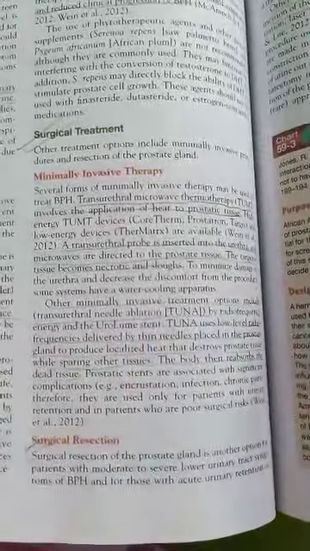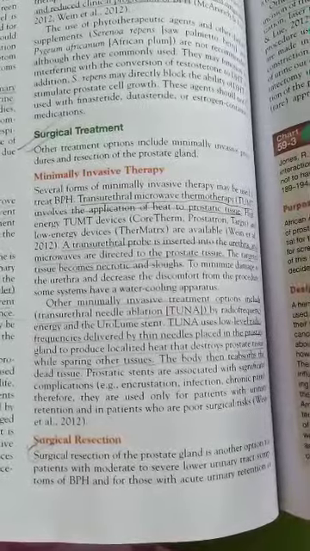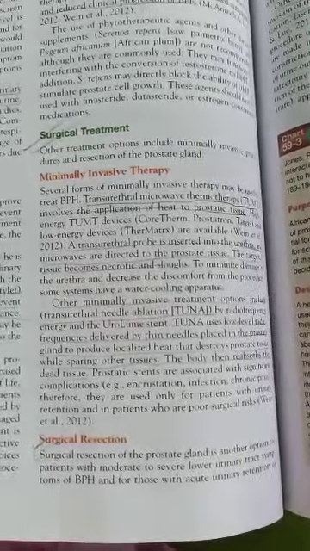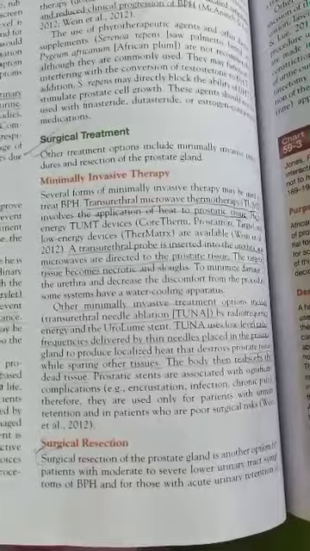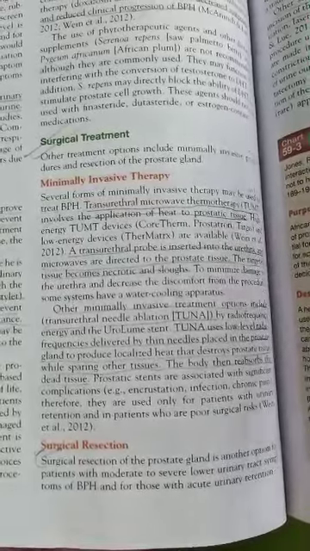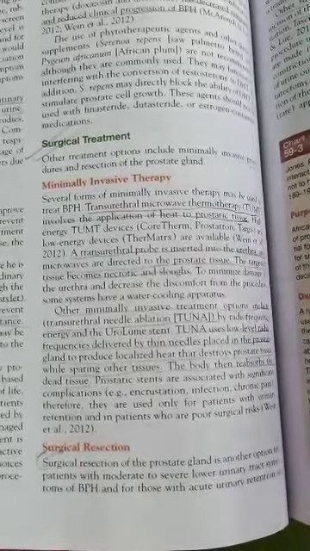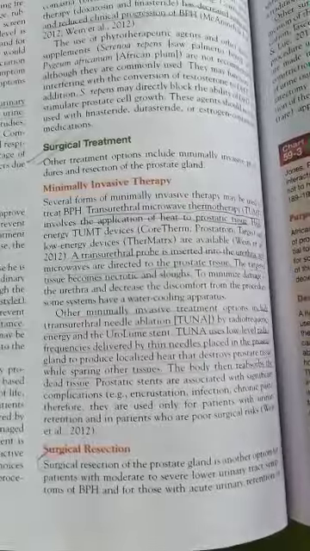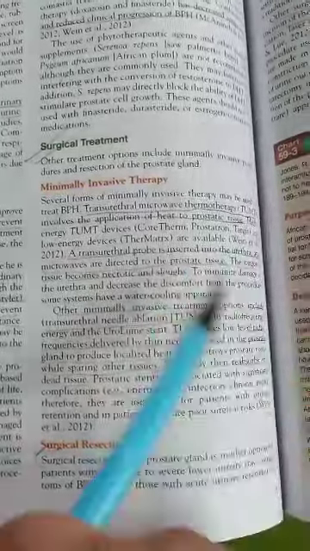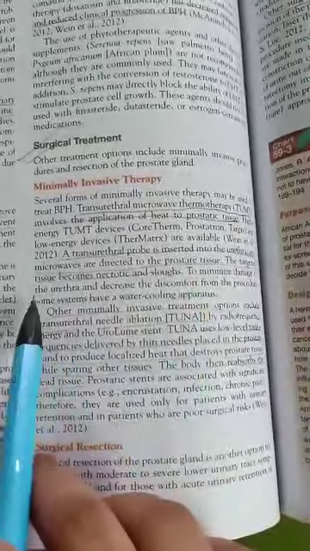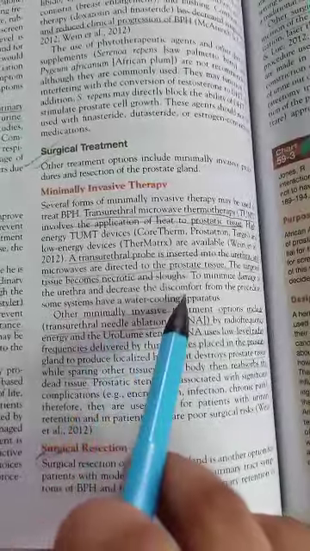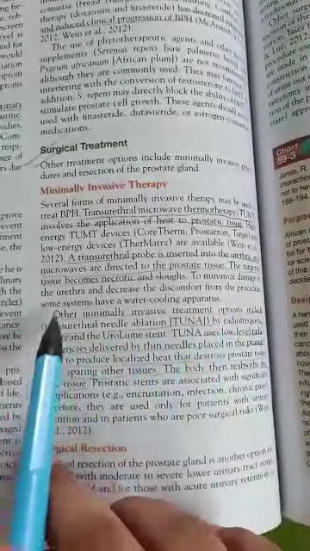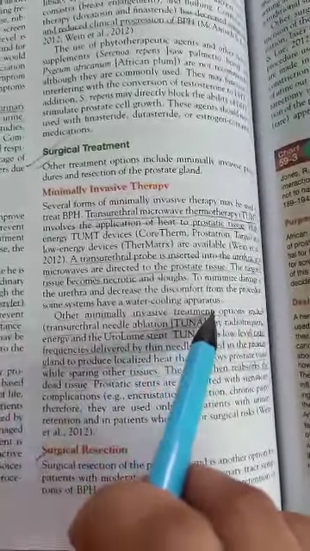So the transurethral probe is inserted into the urethra, and then microwaves are directed to the prostatic tissue. This causes the targeted tissue to become necrotic. To minimize damage to the urethra and decrease discomfort from the procedure, some systems have a water cooling apparatus.